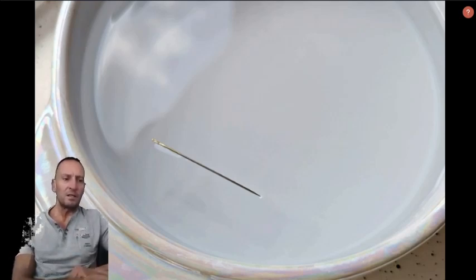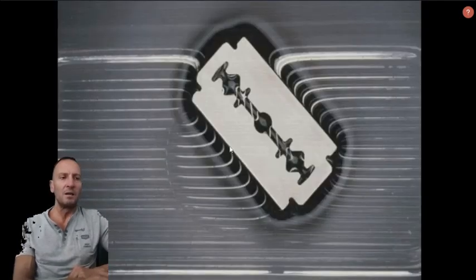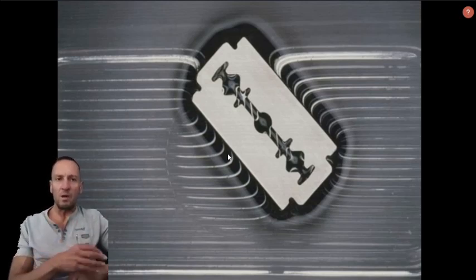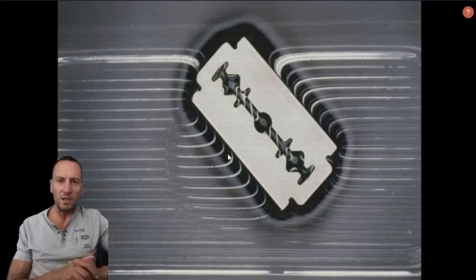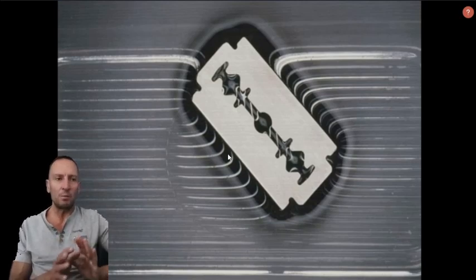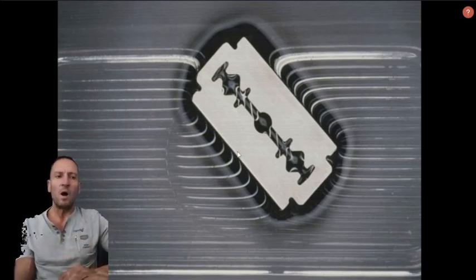And you can say, but that is just a needle, it's too small. Well, let's take a razor. Put it in the water, the razor also doesn't sink. Did I put anything in the water? No, it's pure water from the tap, the one that you have. I didn't put anything in the water, I didn't increase the pressure of the air, I didn't do anything, just plain water. So why are the needle and the razor actually floating?